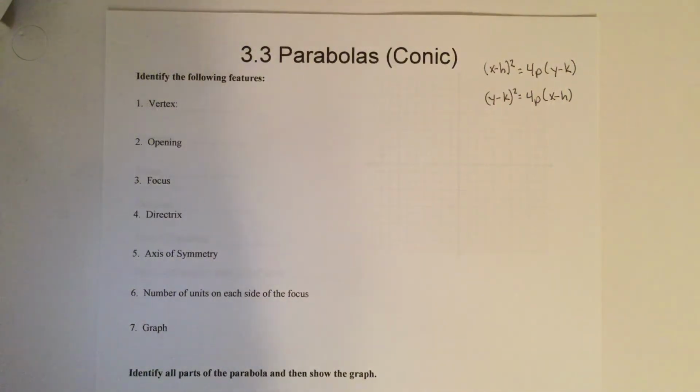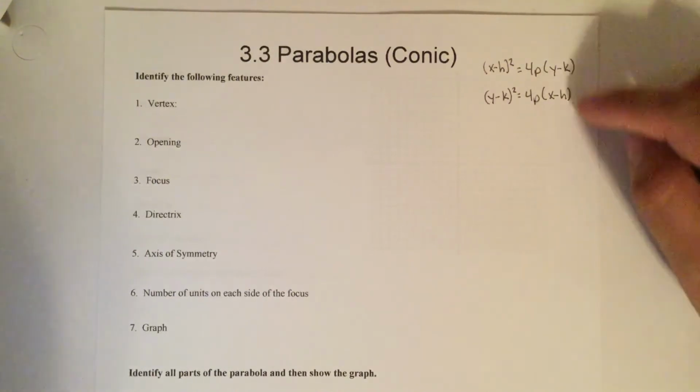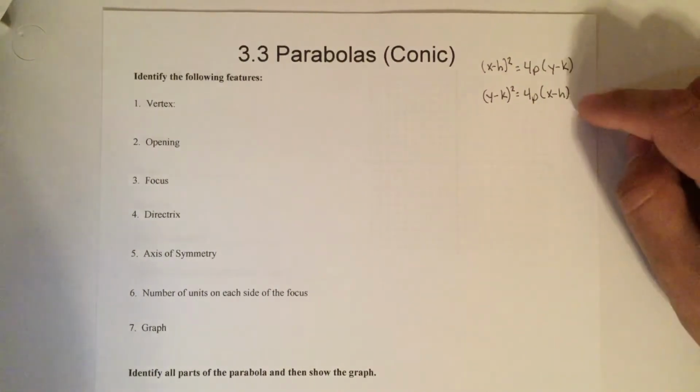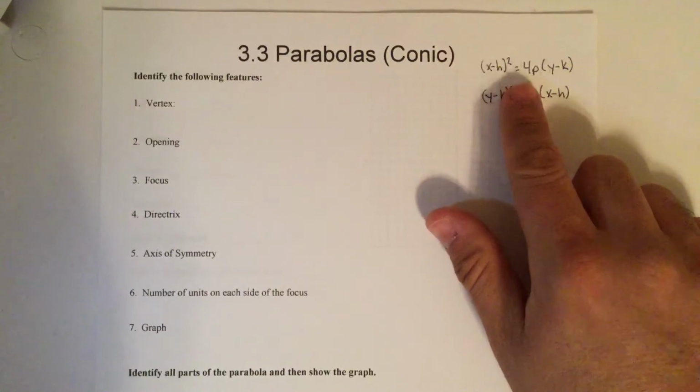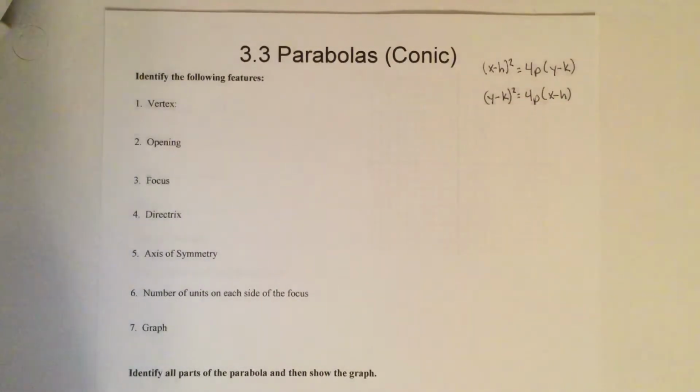All right, so these are the notes for the continuation of the notes for the conic parabola. First thing, I'm going to keep mentioning back to these two equations. These are the general forms of the conic parabola: (x - h)^2 = 4p(y - k) and (y - k)^2 = 4p(x - h).